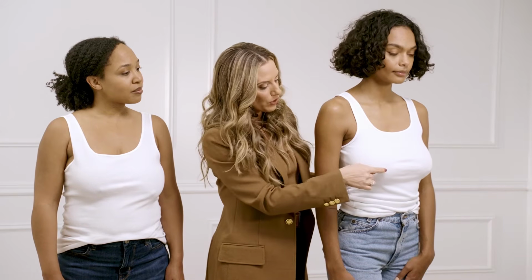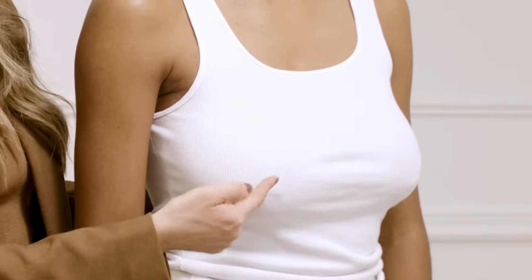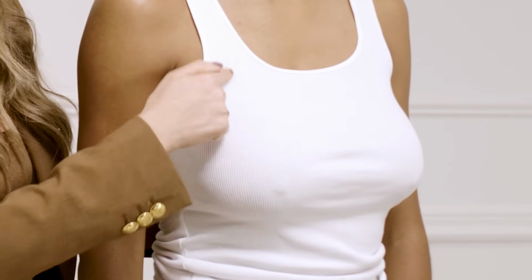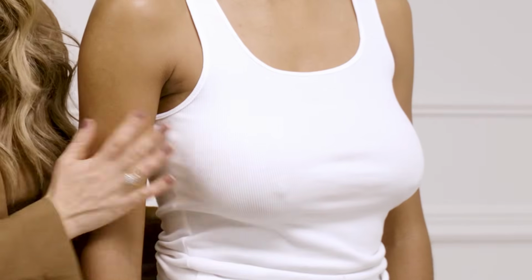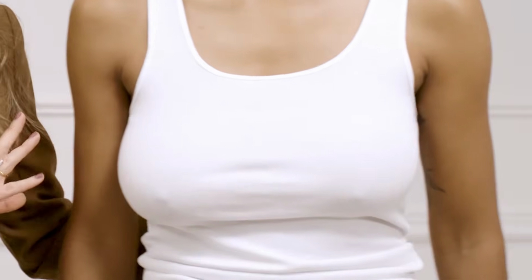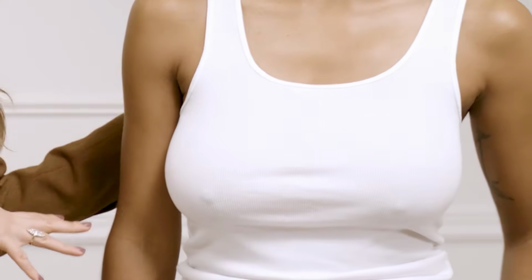So when you look at where your nipple is, and then you see it sort of shallow up here, and then you get this roundness and fullness in the bottom, that's very signature to somebody who is shallow top.